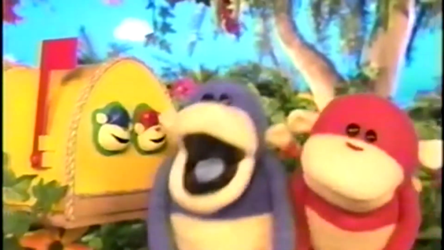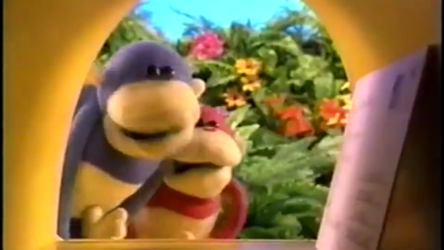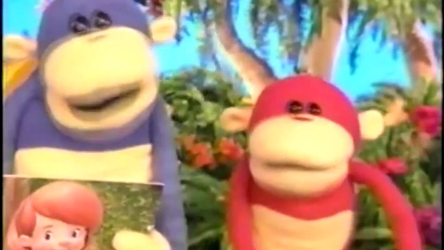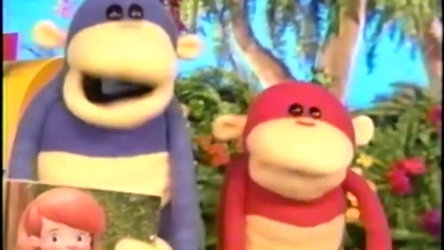Did the monkey mail come? Yes, the monkey mail came! Well, who's it from? It's from Derby! And it says, wanna be a super sleuth? My friends Tigger and Pooh are coming up on Playhouse Disney!